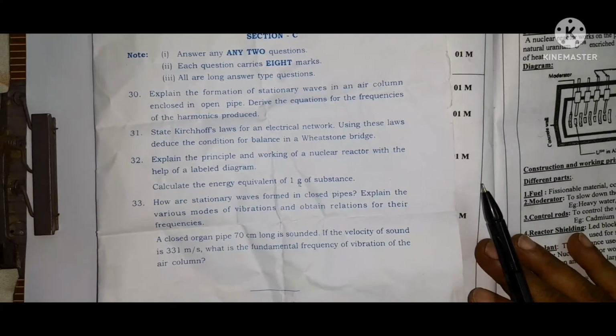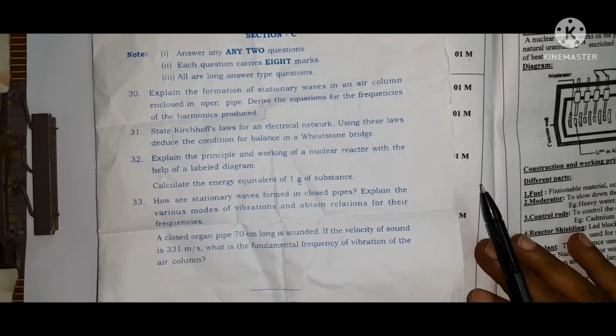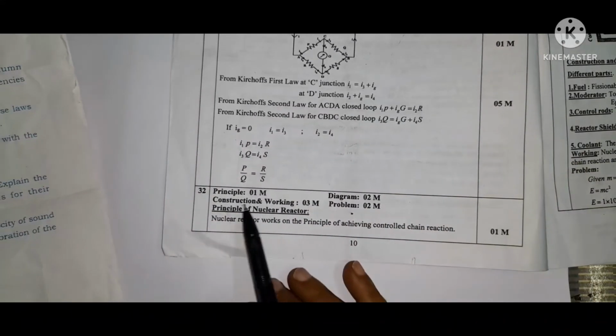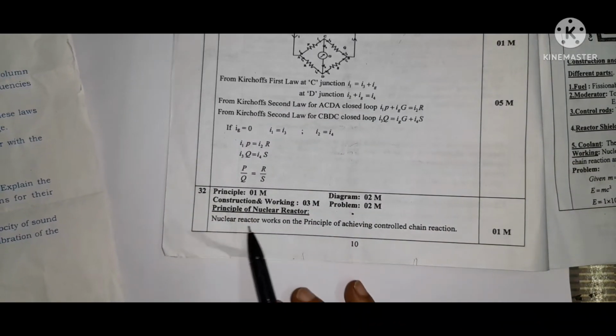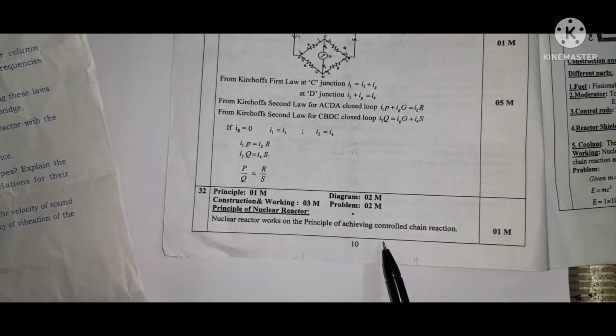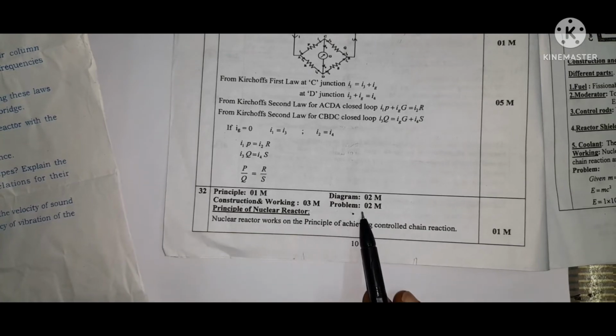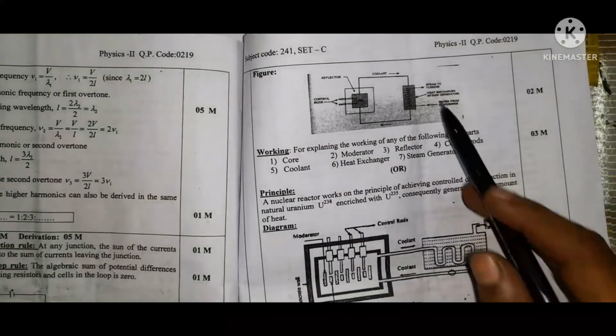Explain the principle and working of the nuclear reactor with the help of a labeled diagram. For this, look at this. Principle 1 mark: a nuclear reactor works on the principle of achieving a controlled chain reaction. For this, 1 mark. Diagram 2 marks. Construction and working 3 marks. Given problem 2 marks. Here, you can draw this diagram or this diagram, no problem. Any one diagram you can write, this or this, whichever you want.